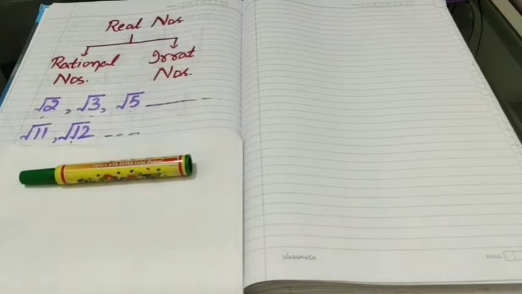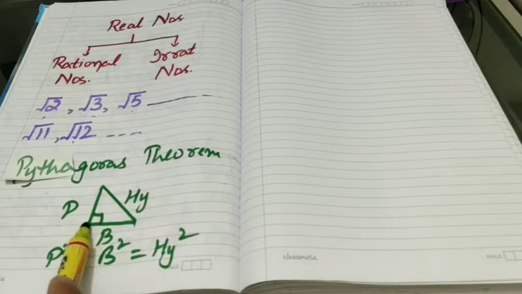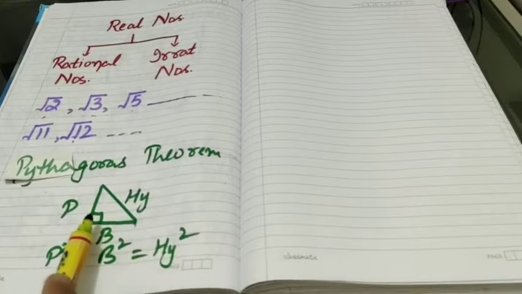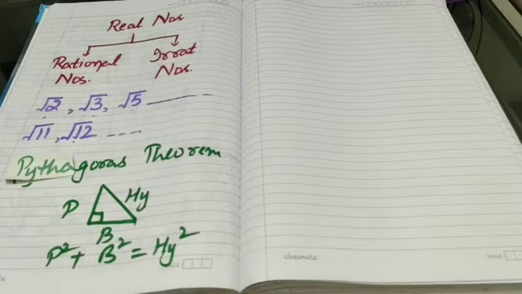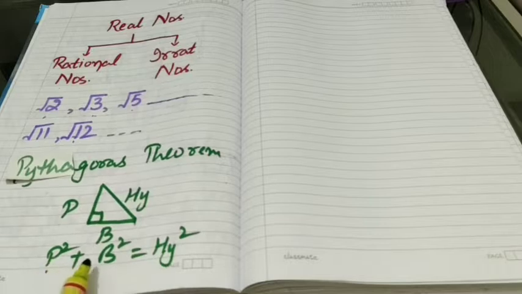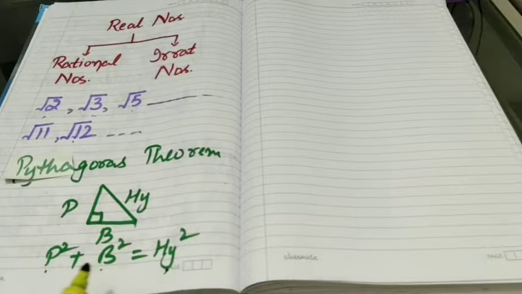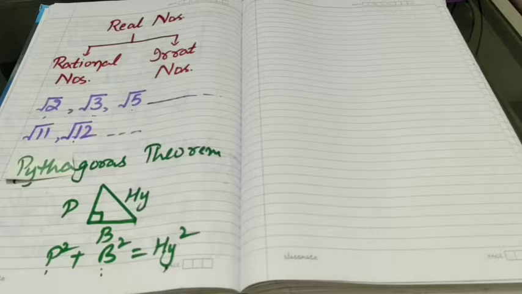Before moving on, we need to recall Pythagoras theorem that we did in previous classes. According to Pythagoras theorem, in a right angle triangle, the side opposite to right angle is hypotenuse. The side on which the triangle stands is base, and the side which makes an angle of 90 degree with base is what we call perpendicular. In a right angle triangle, sum of square of two sides other than hypotenuse is equal to square of hypotenuse. Means perpendicular square plus base square equals hypotenuse square.